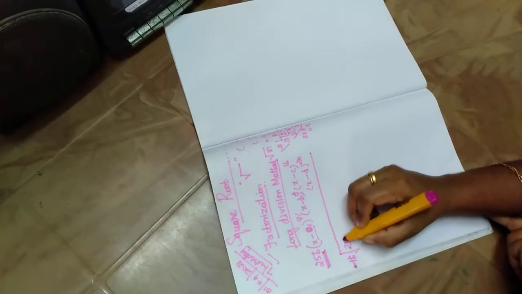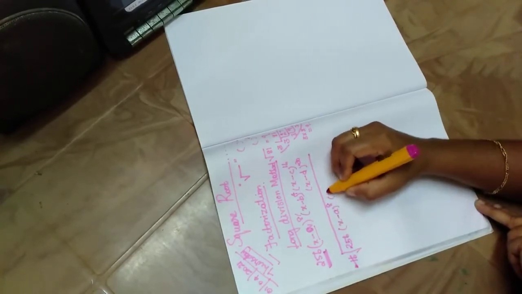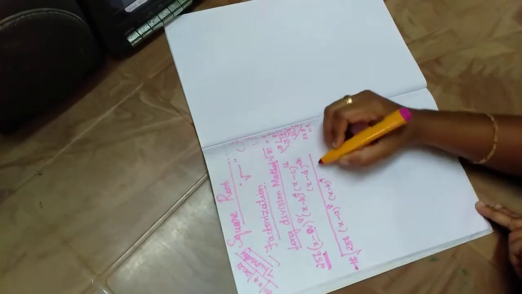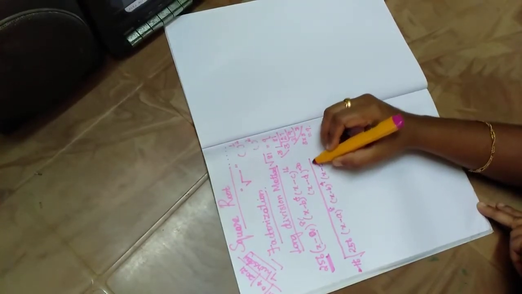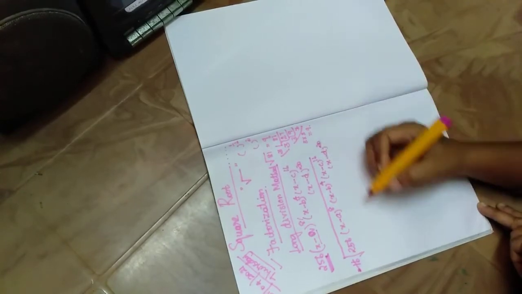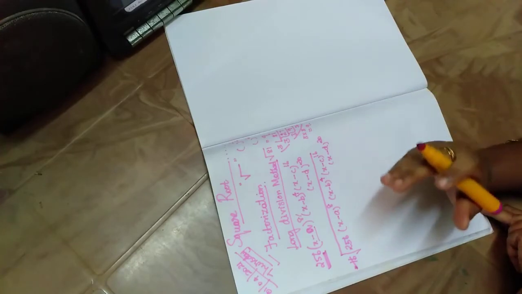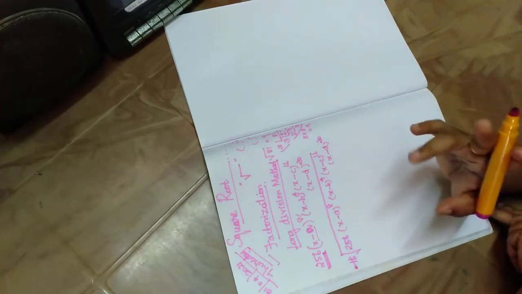So 256 into (x minus a) the whole power 8, (x minus b) the whole power 4, (x minus c) the whole power 16 into (x minus d) the whole power 20. Inside the square root, you have to take terms outside, which means the number should appear 2 times.